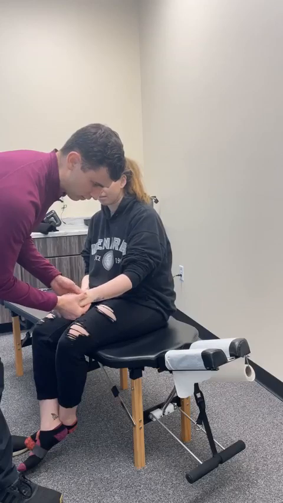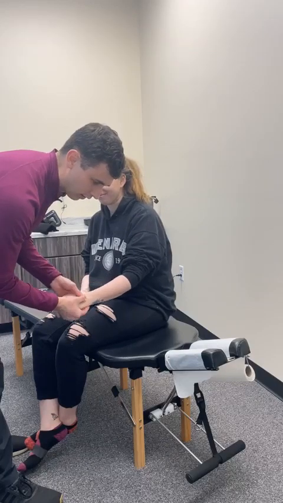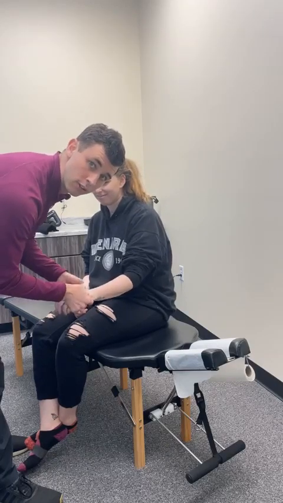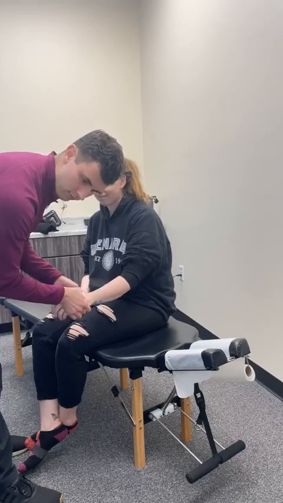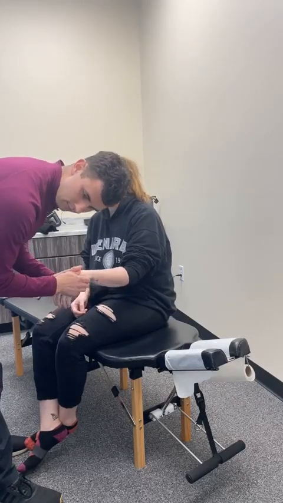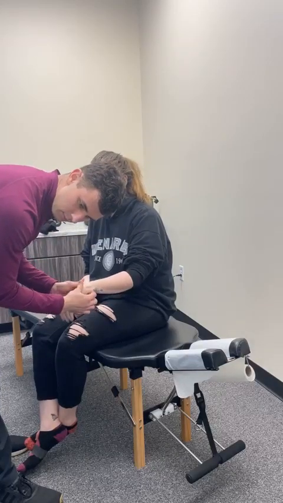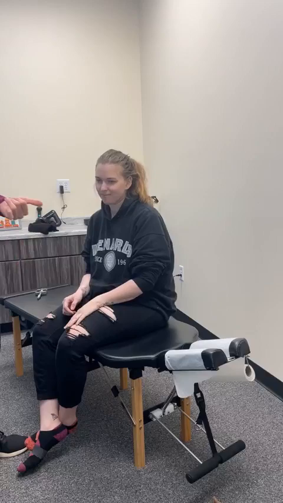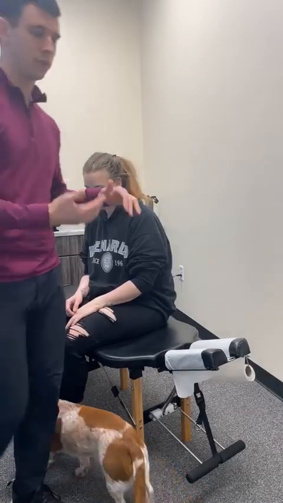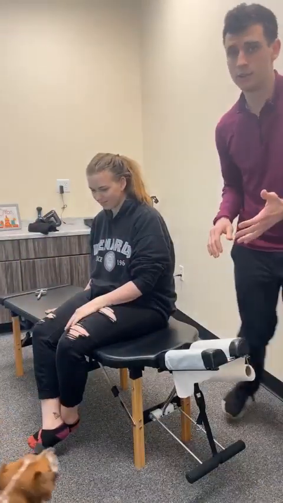And there's one in there, I'm sure she can feel this, just clicking, clunking. It should be a nice smooth motion. There we go. Much better. That's really what we're doing, is trying to get that smooth, fluid motion going into all joints of the body.